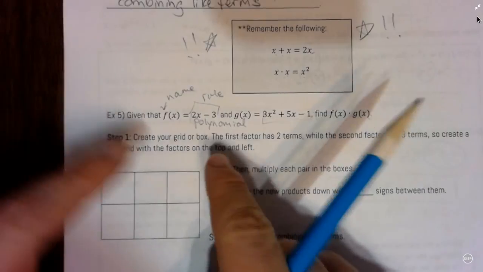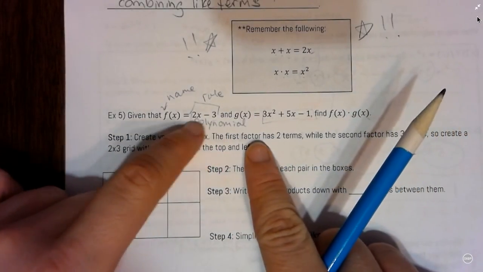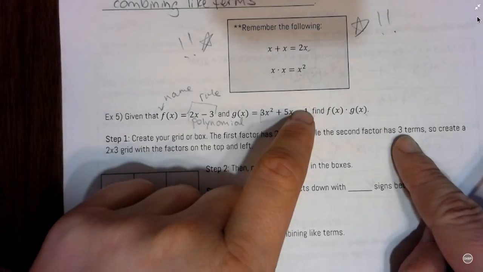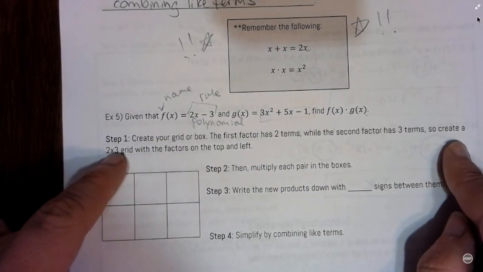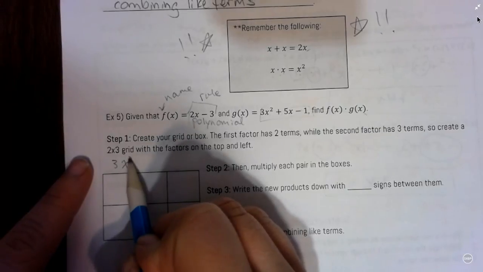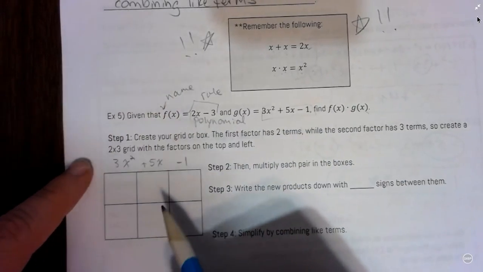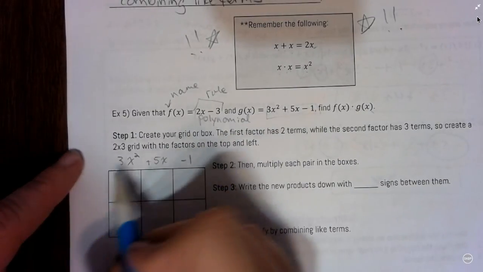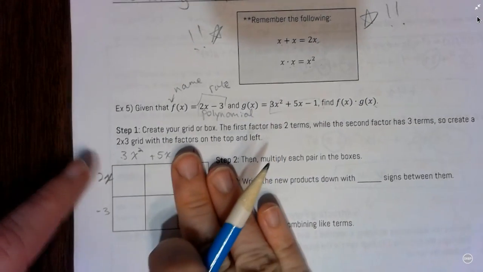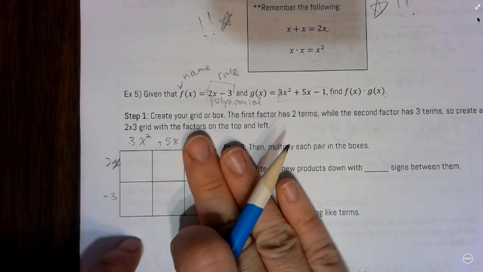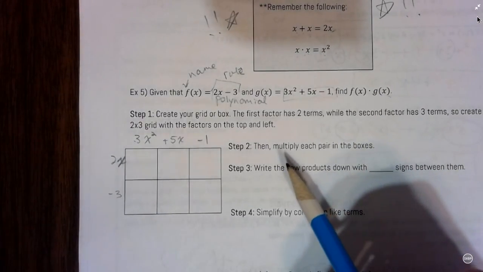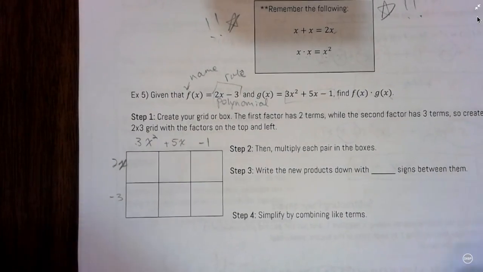So you want to create your box, your grid. The first factor has two terms, 2x and negative 3, while the second factor has three terms, 3x squared, 5x, and negative 1. So we create a box with a 2 by 3 grid. So I'm going to put 3x squared plus 5x minus 1. I'll put g of x along the top, and then 2x minus 3 along the side. And it really doesn't matter if you wanted to make it 2 across and 3 down, you can do that too. It doesn't make a difference. And multiply each pair in the boxes. Kind of like doing lattice that you may have learned in elementary school, or like using a times table.